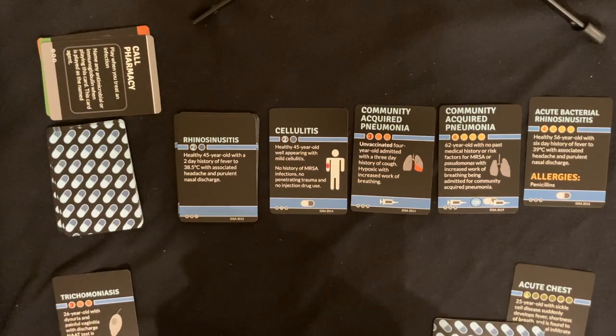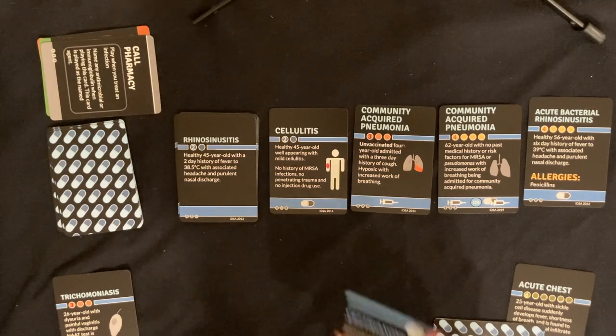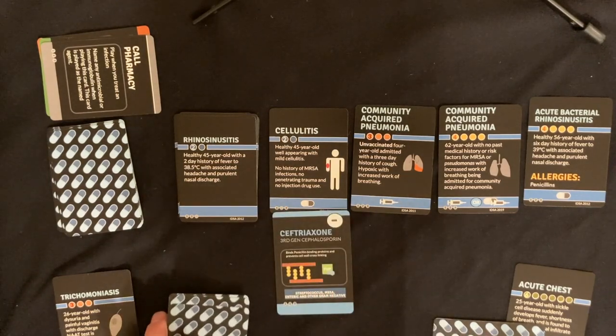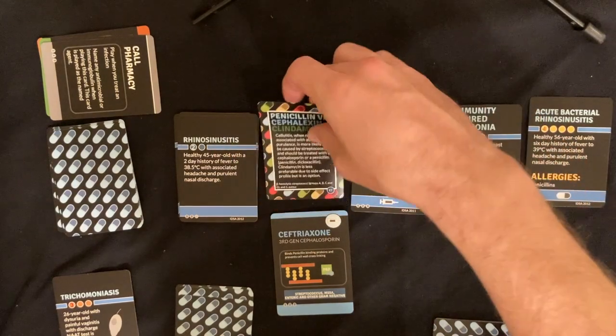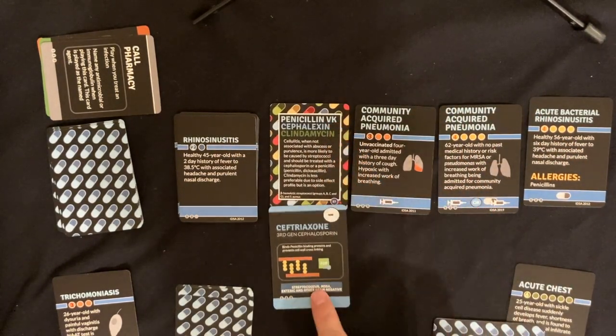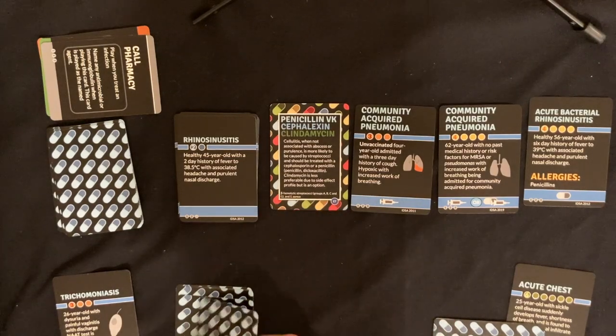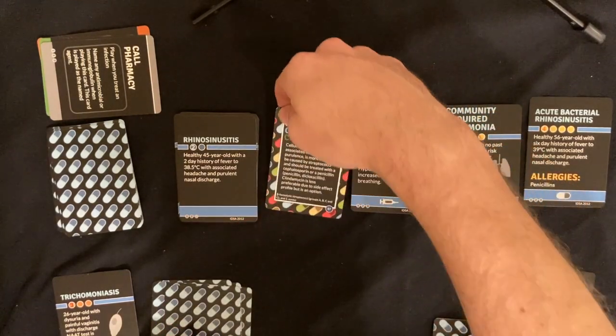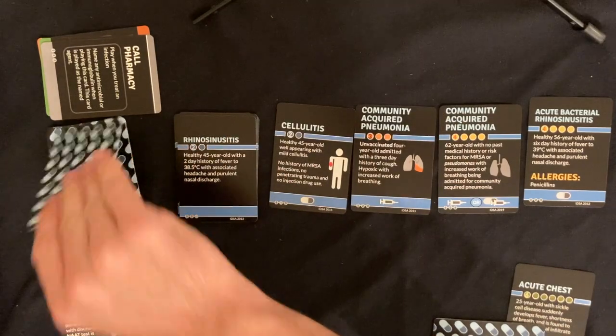Going back to the first player, let's say maybe they're going to get something wrong here. So they're going to try to treat cellulitis with ceftriaxone. If that happens and they have an incorrect match, penicillin, cephalexin, Clinda were the correct answers, they keep their antibiotic. This card flips back, and now everyone knows the correct treatment, and they draw 1 card.